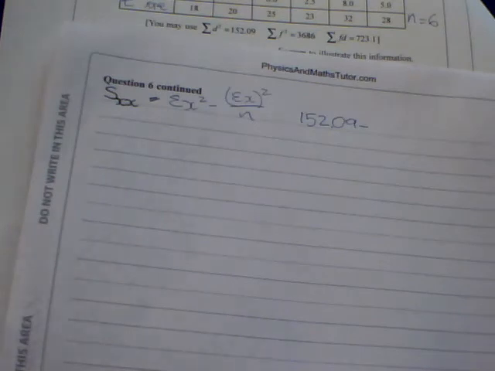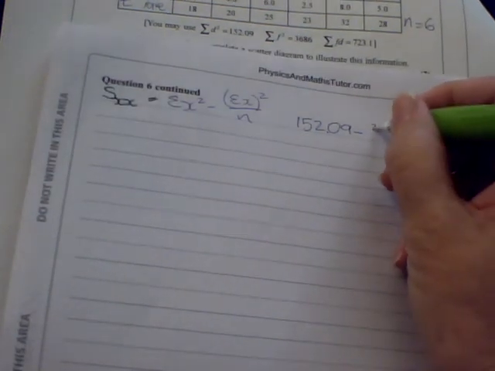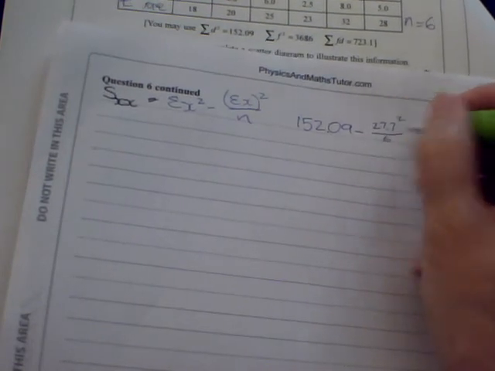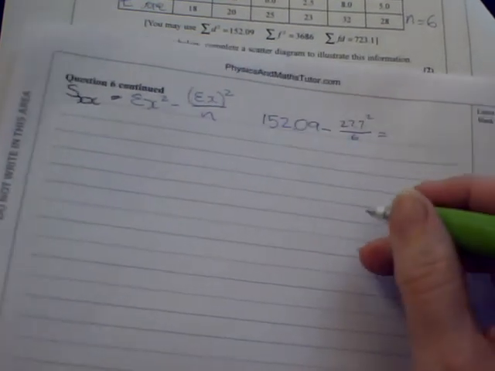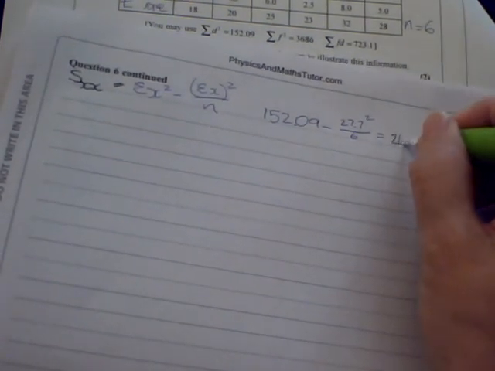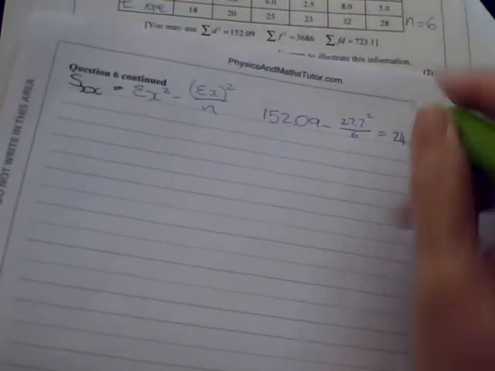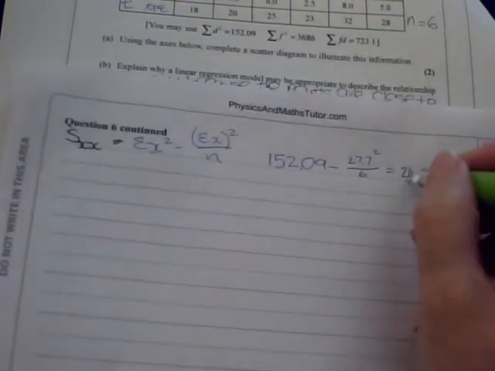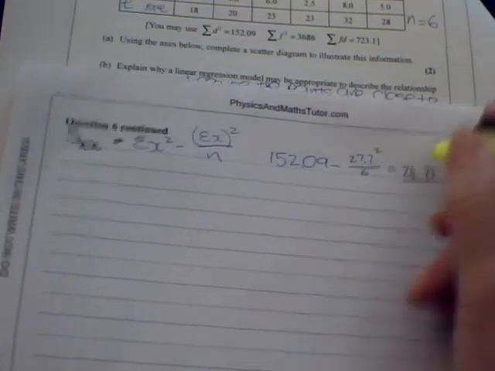Okay, so we add up all of D. D added up is 27.7. 27.7 squared divided by 6 equals 24.21. Okay, and that's that one. Let's highlight it.